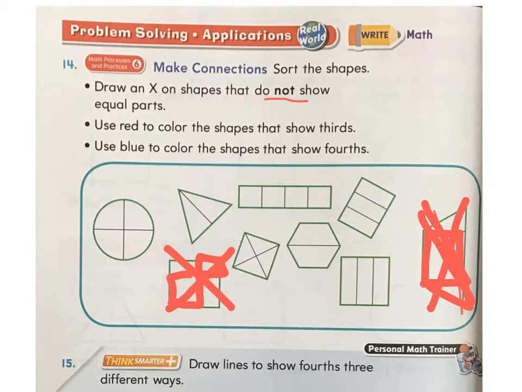Now, for the rest, we are going to color in the shapes in red that show thirds. Let's find one that shows a third. Well, over here, this is thirds. 3 equal shapes. Oh, there's another one down here. It's almost like the same one. Just turned. Do we see any other thirds? Nope, I do not.